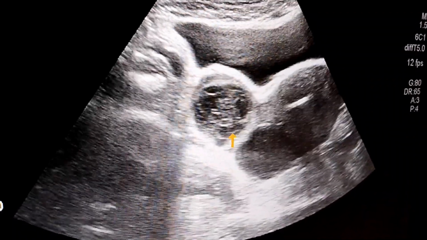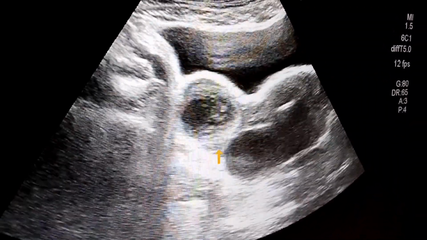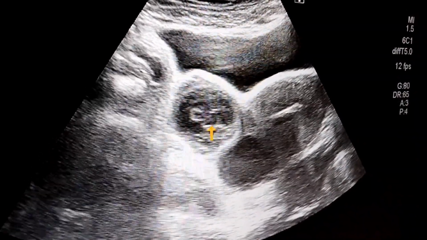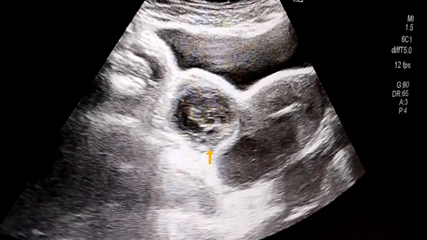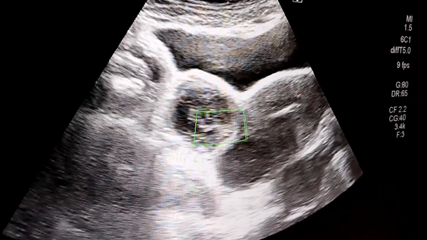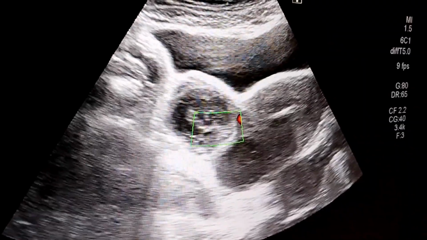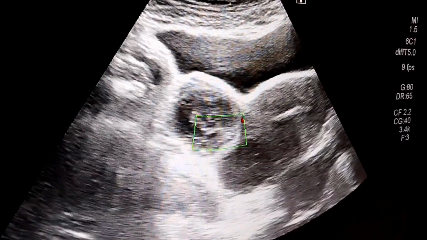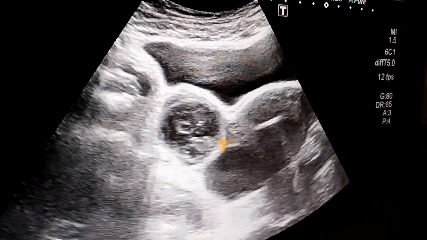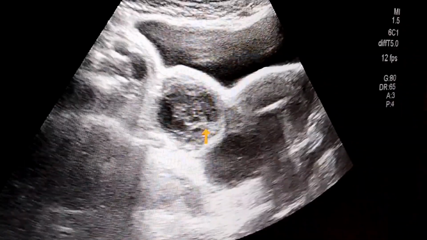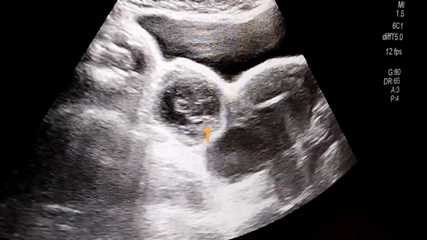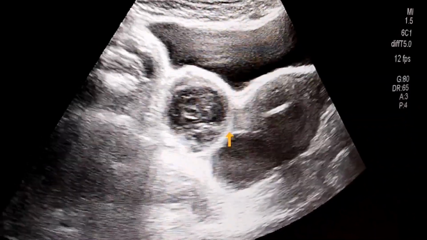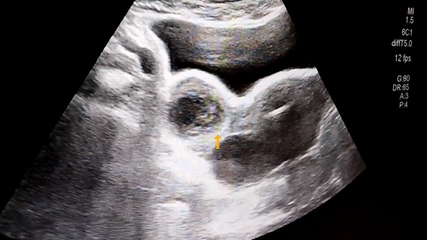And we can also appreciate this solid component in this. So we can say that this is a neoplasm, but when we put the color with the Doppler setting, we cannot appreciate any vascularity. So if we call it a mural nodule, this should give the vascularity. While there is no vascularity, so we can say that this is not the cystic neoplasm with mural nodule.